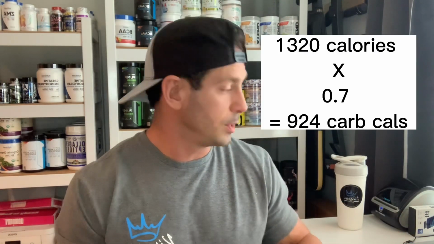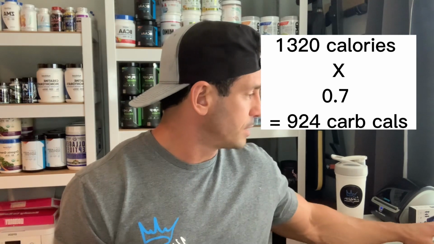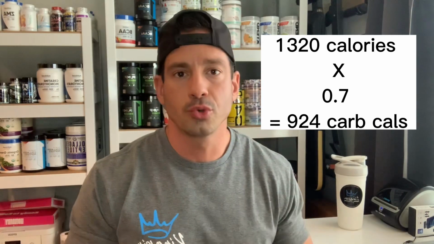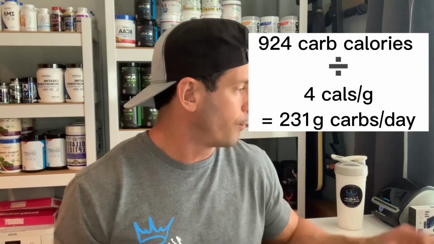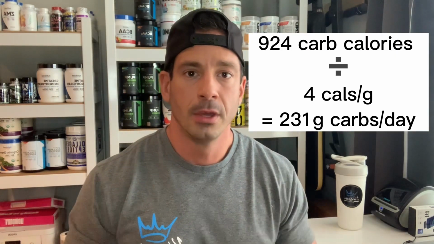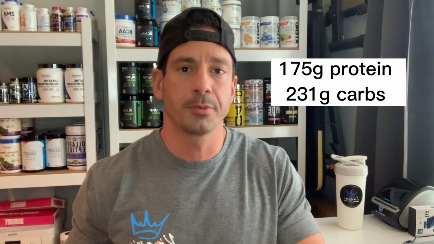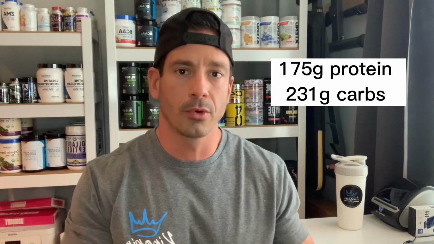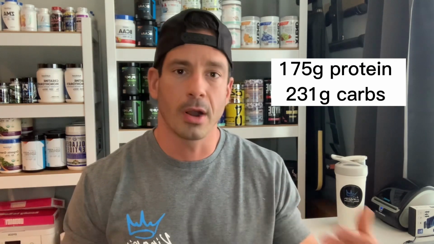So I was left with 1320. So I'm gonna take 1320 and multiply it by 0.7. It gives me 924. That's 924 calories that should be coming from carbs. And again, carbs are worth 4 calories per gram, so we're going to divide that number by 4, and I get 231. So now I know I need to eat 175 grams of protein, I need to eat 231 grams of carbs, and now we got to figure out fats.